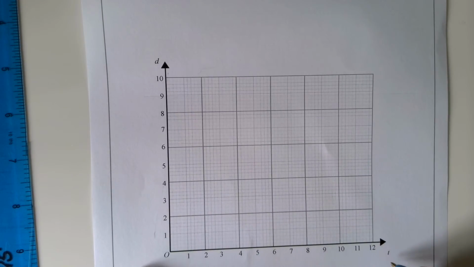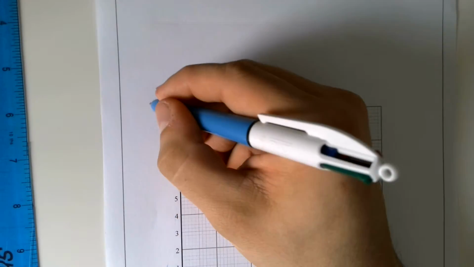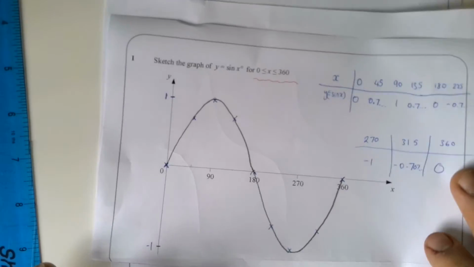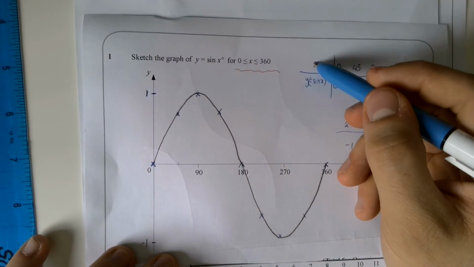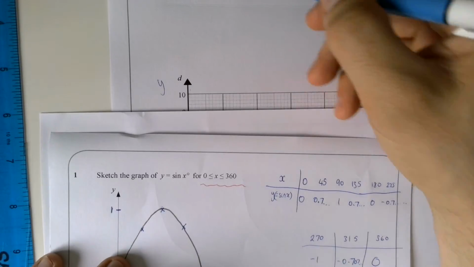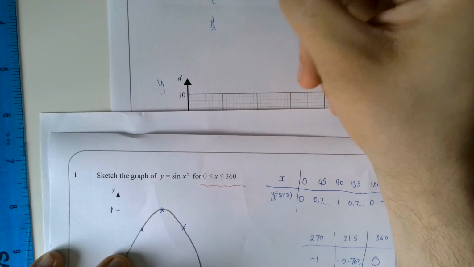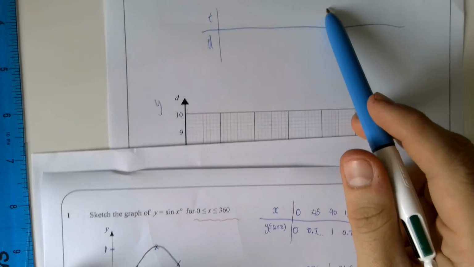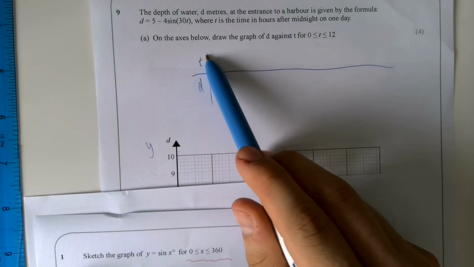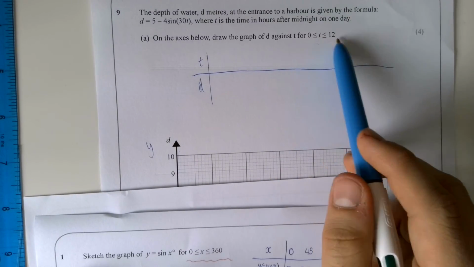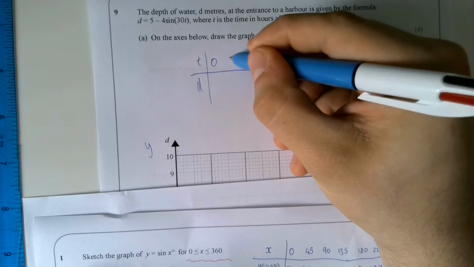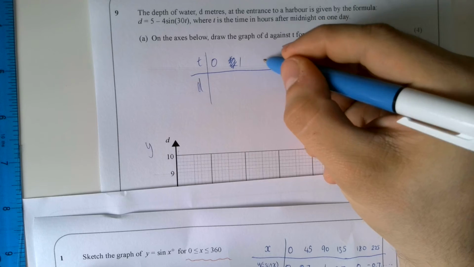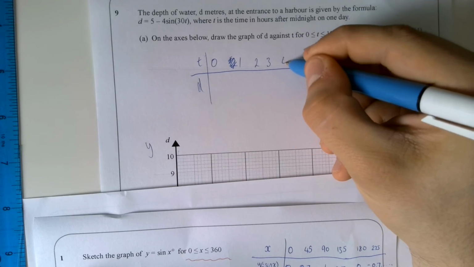So t, remember, would just be my x, d would be my y. So if you remember what I did here, I plotted my x and my y. So here, that is going to be t and d. And I'm going to write down the values from 0 up to 12. Not straight away getting to 12. 0, 1, 2.